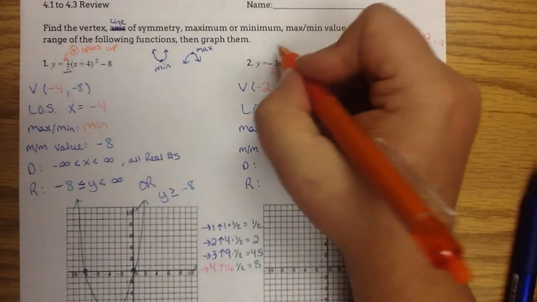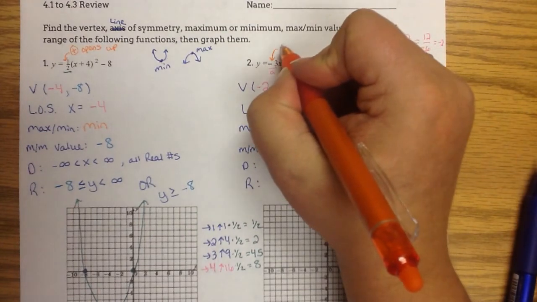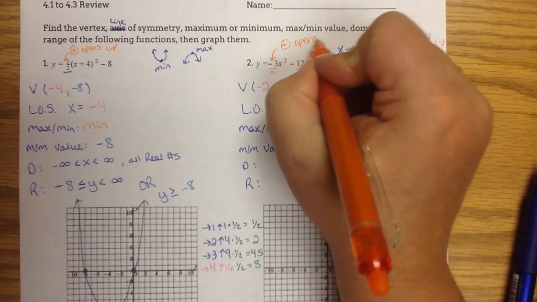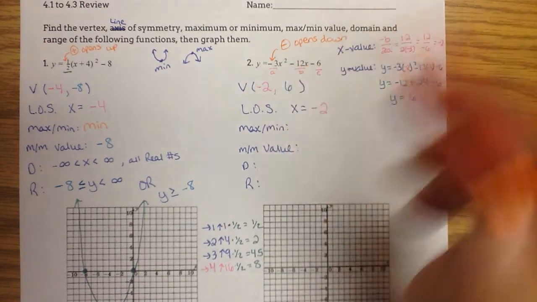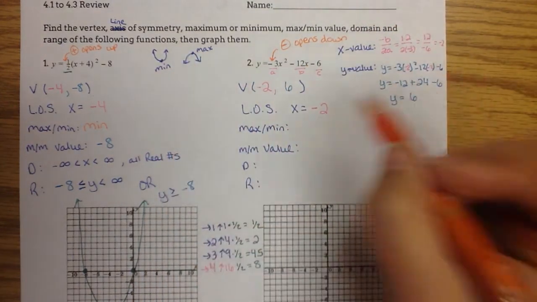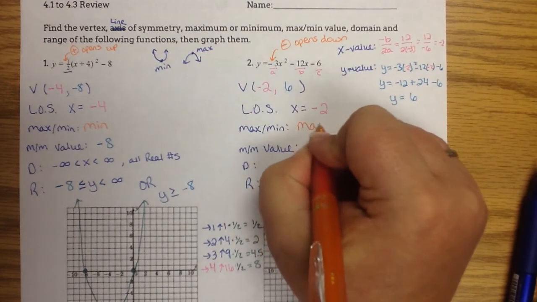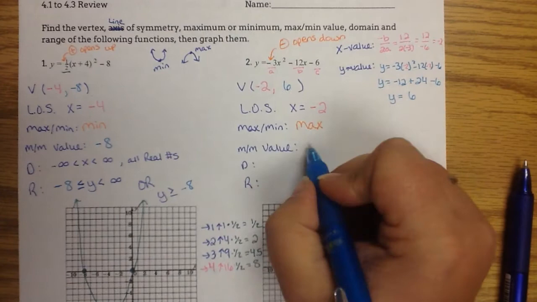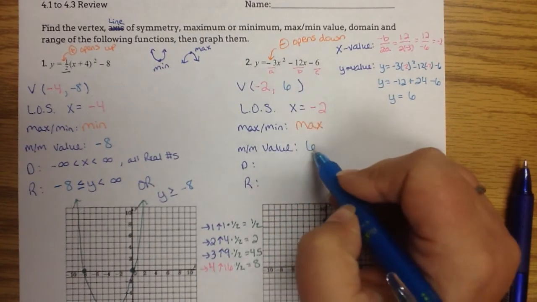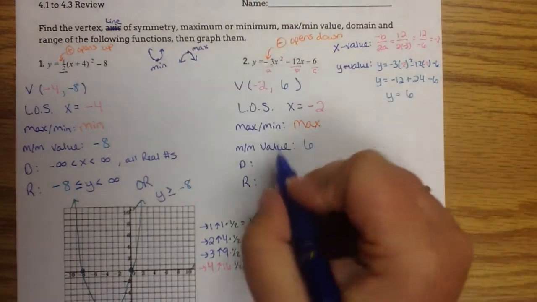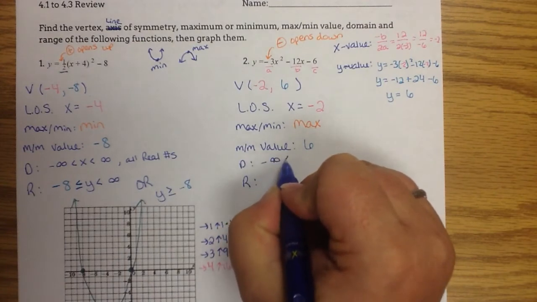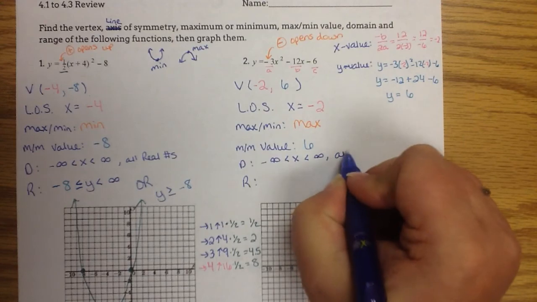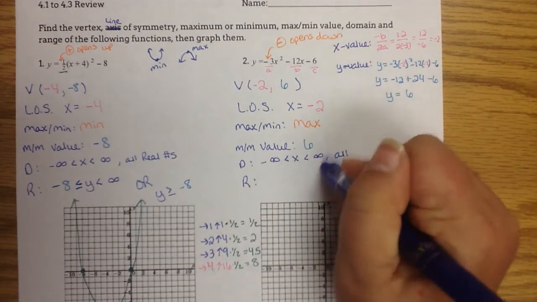On this parabola, I notice that my a is negative. When it's negative, it's going to open down. And when it opens down, I am going to have a maximum. And remember, the value of your max and min is always the y value of your vertex. Domain, hopefully you remember, negative infinity is less than x, which is less than positive infinity, or all real numbers.